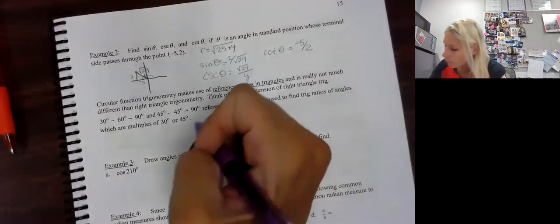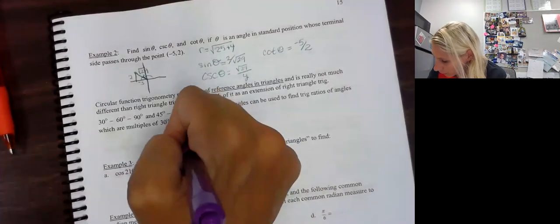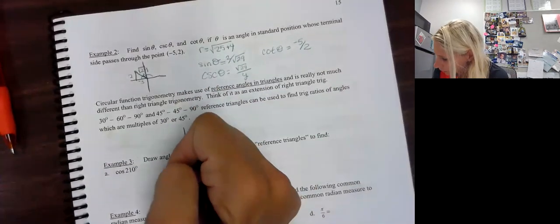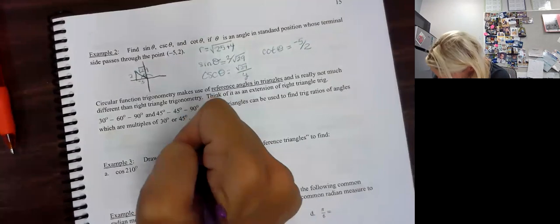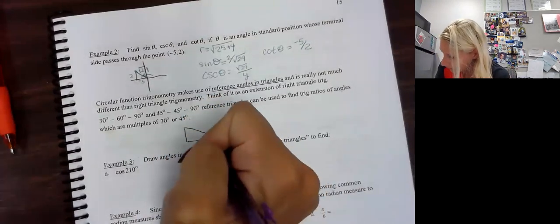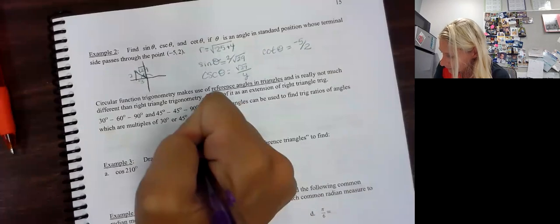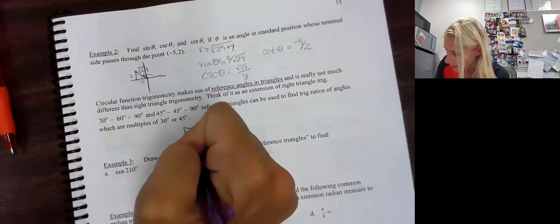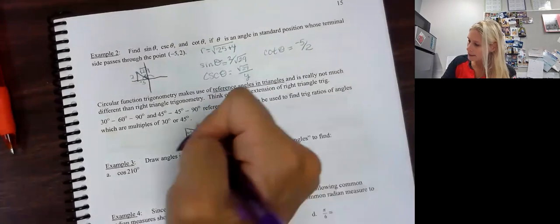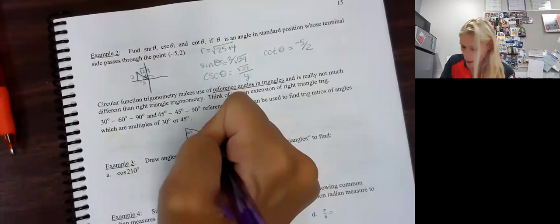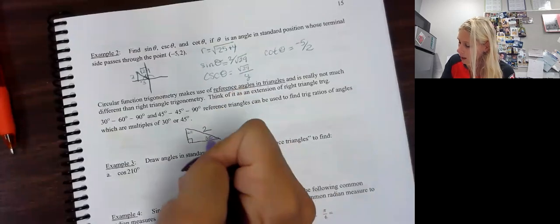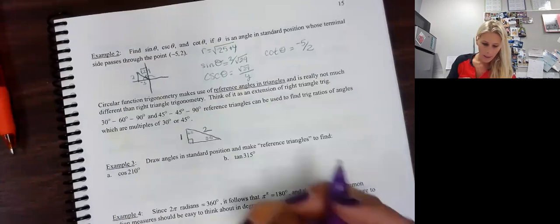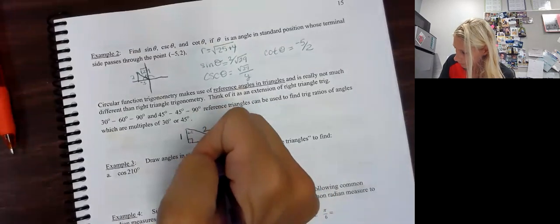Our first one is our 30, 60, 90. So the radius or the hypotenuse is going to be 2. Across from 30 is 1, and the square root of 3.